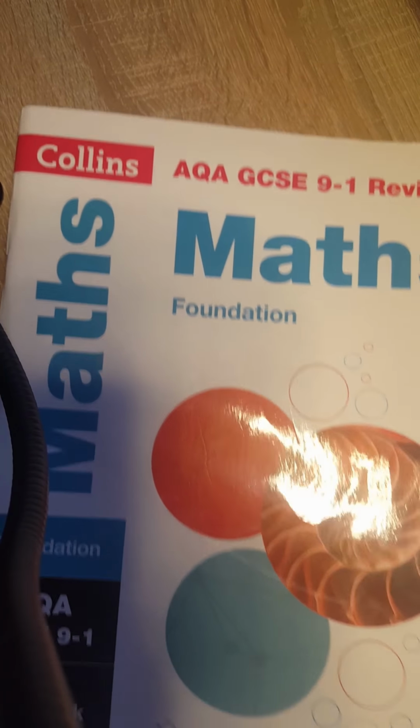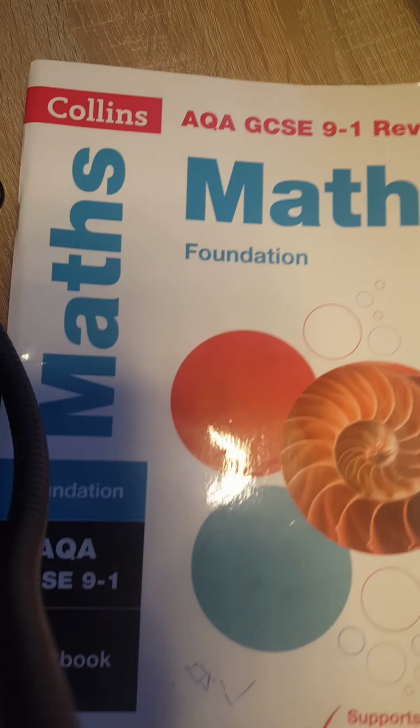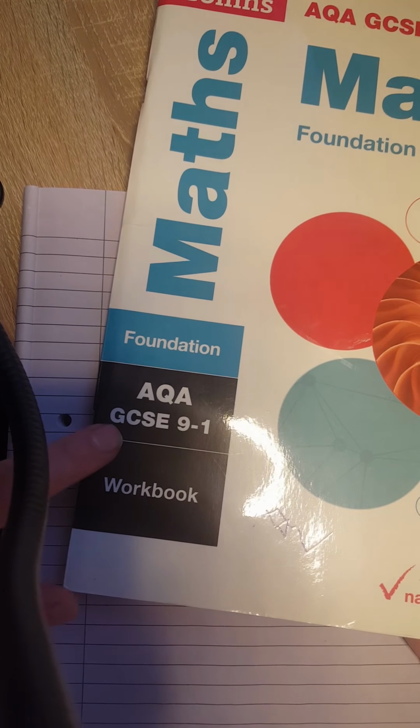Welcome guys. So today we'll do some more exercises. Before we start with the book, Math Foundation, that's GCSE. We try to do it all, hopefully.